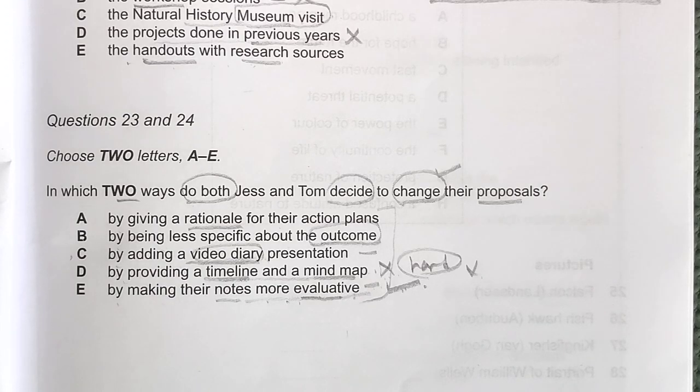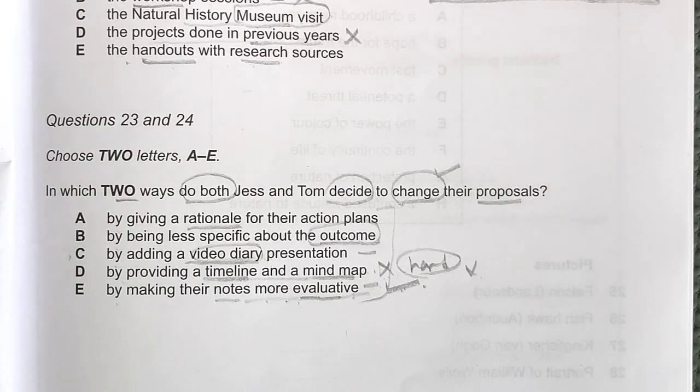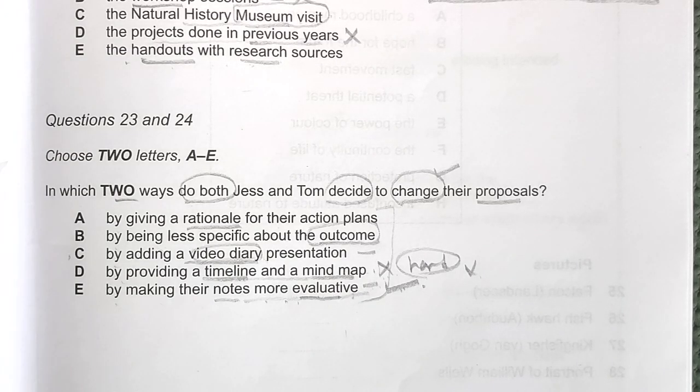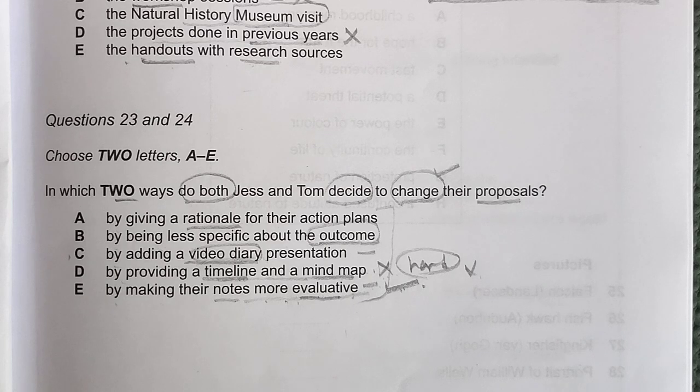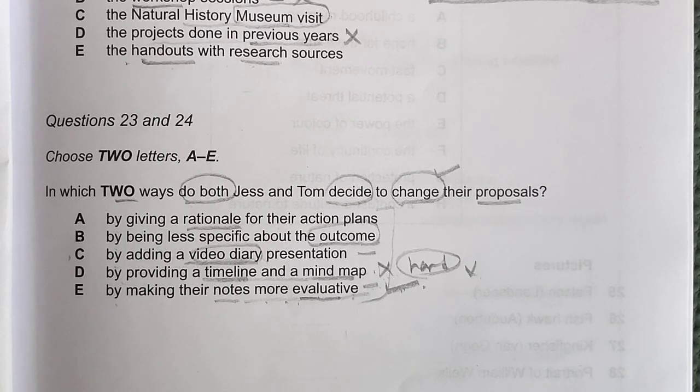Before you hear the rest of the discussion, okay, we will do it again.